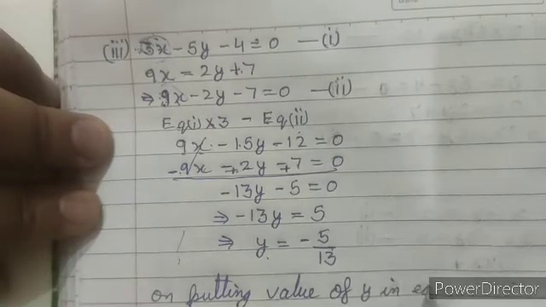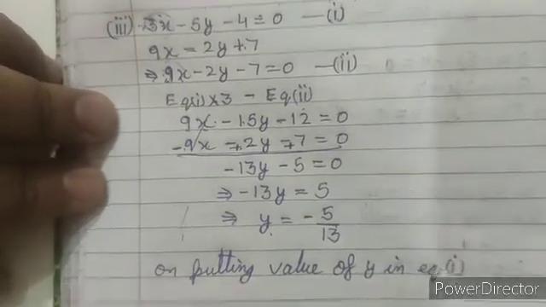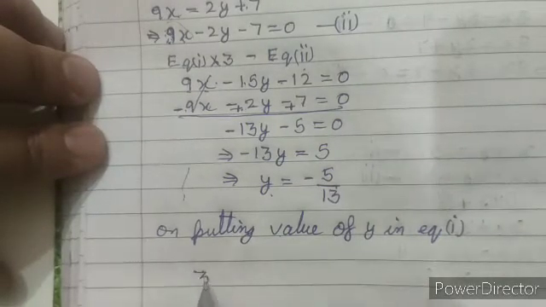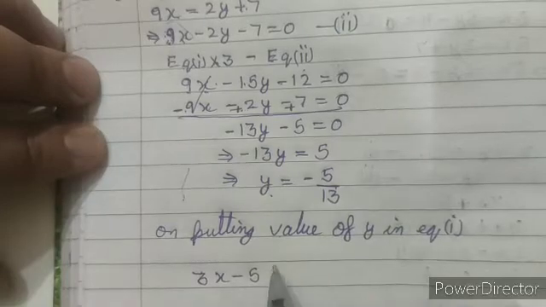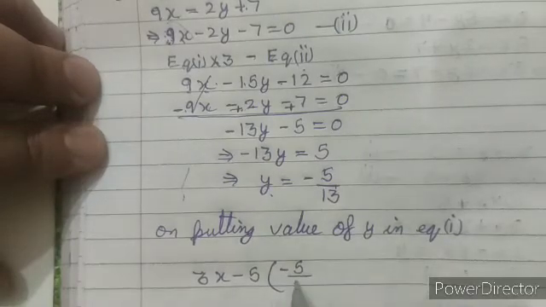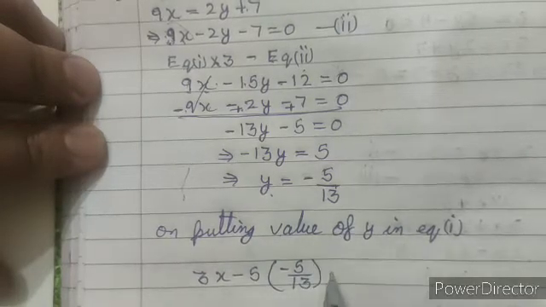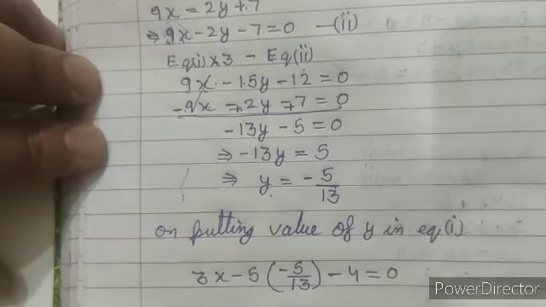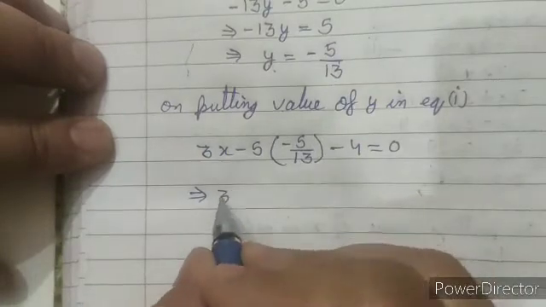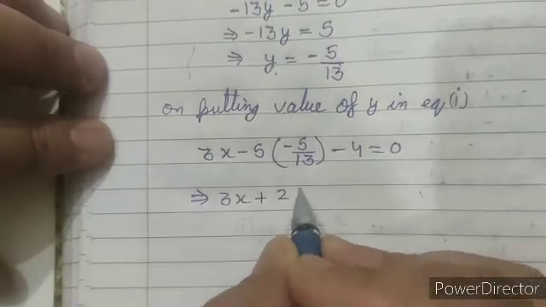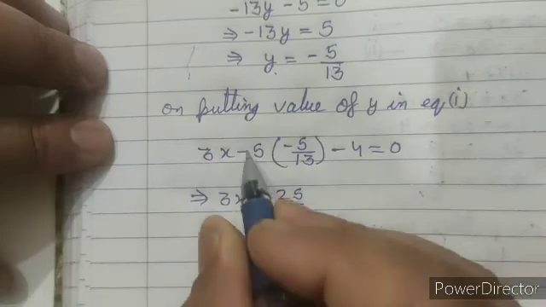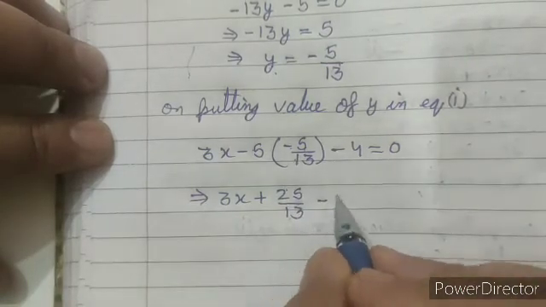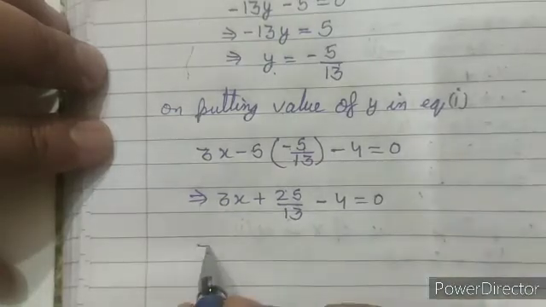Now if we put the value of y in first, our first equation is 3x minus 5y, and in place of y we will write the value of y, that was minus 5 by 13, minus 4 equal to 0. This will be 3x plus 25 by 13. Now minus 5 into minus 5 will be plus 25, minus 4 equal to 0.